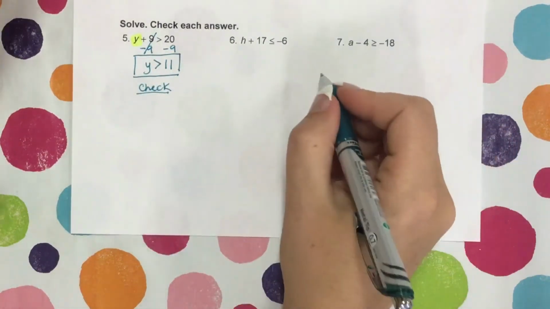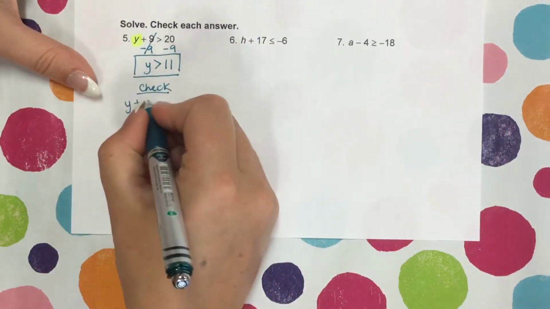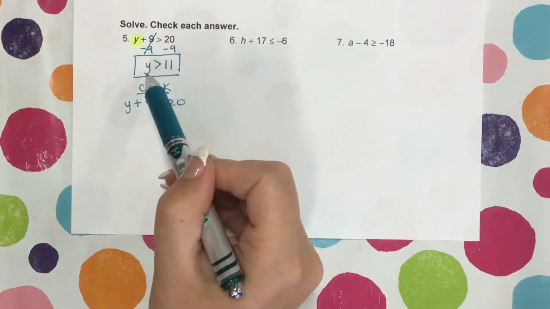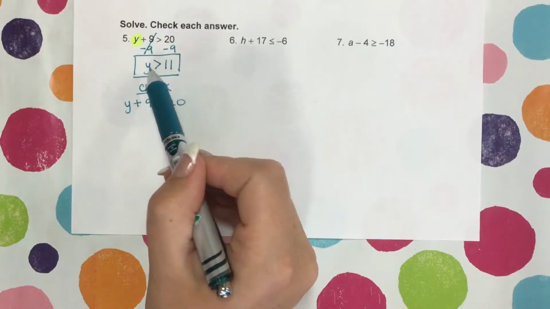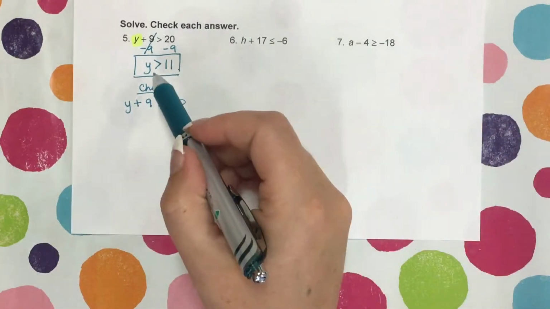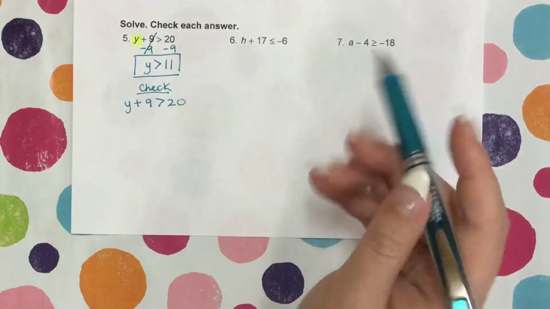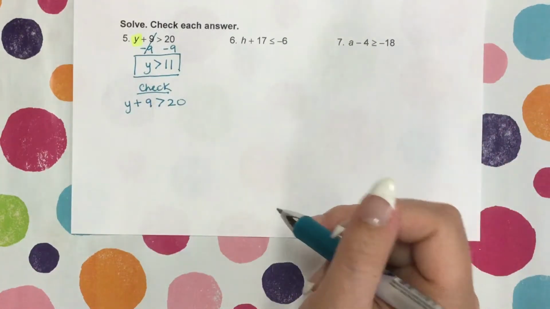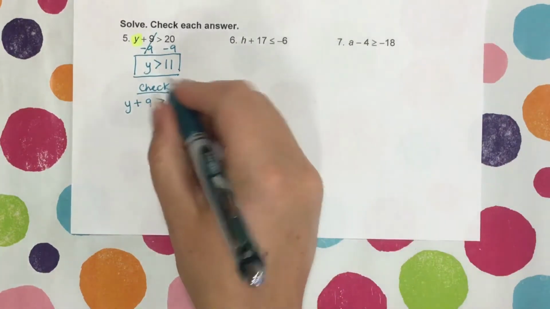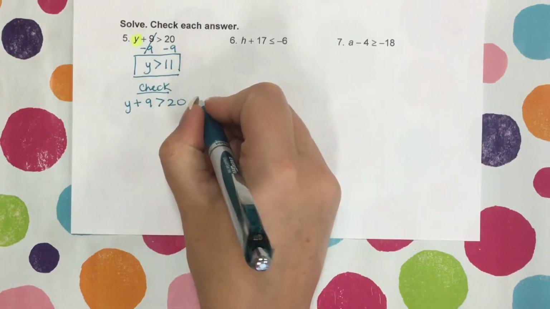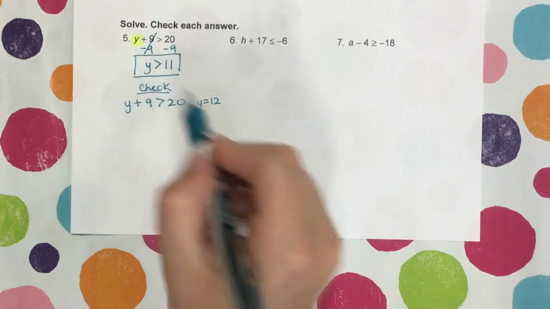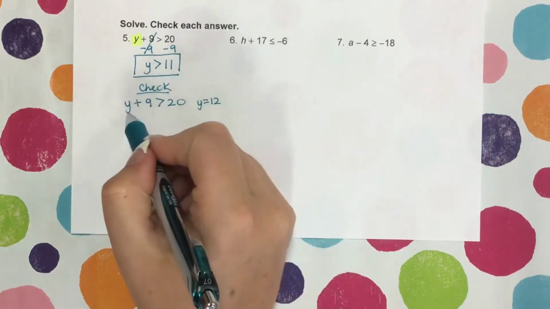Okay, so I'm going to write the word check. I'm going to write the original inequality down. Now I'm going to pick a number that is a part of the solution set. So y has to be greater than 11. Our answers may vary on this, but I'm just going to pick any number that's greater than 11. How about I choose 12? 12 is bigger than 11. So y is going to equal 12. That means 12 should be a part of the solution set. So I'm going to put 12 in here for y.